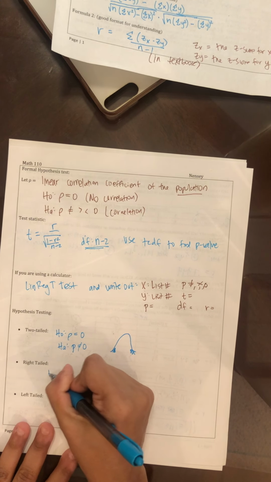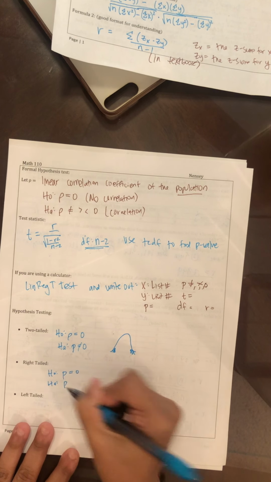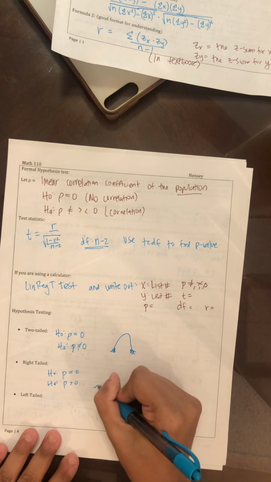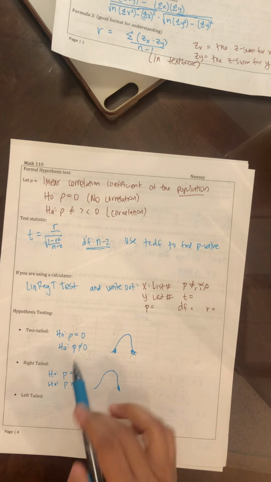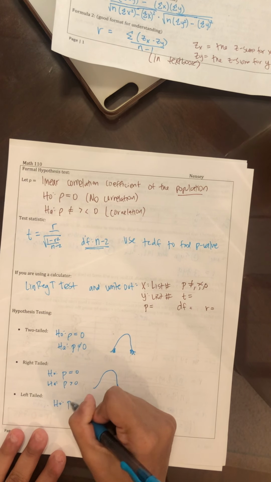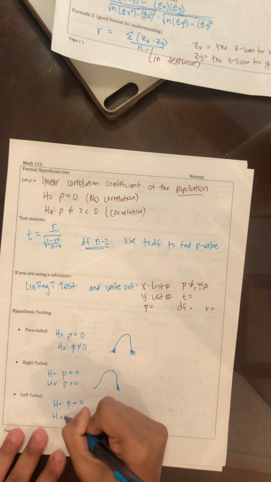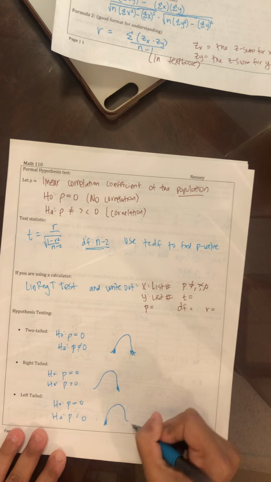My right-tail test, my H0, what is it? It's still 0. And my Ha is that rho is greater than 0 because we're going to the right tail. I know I'm kind of breezing through this because we've done this so many times. It's just this part that changes. All right, last one. My H0 is still rho equals 0, and my Ha is that rho is less than 0, and it's a left-tail test.